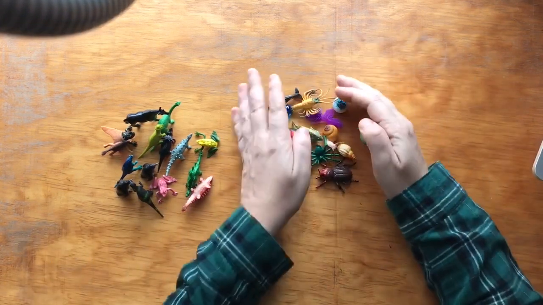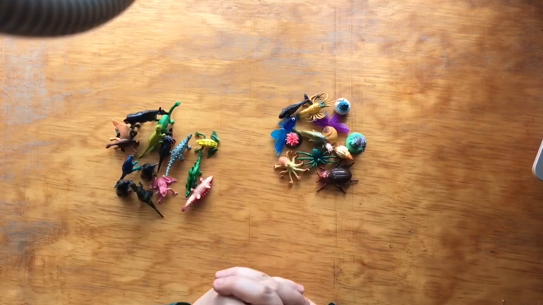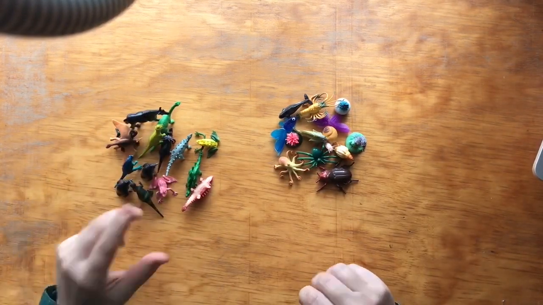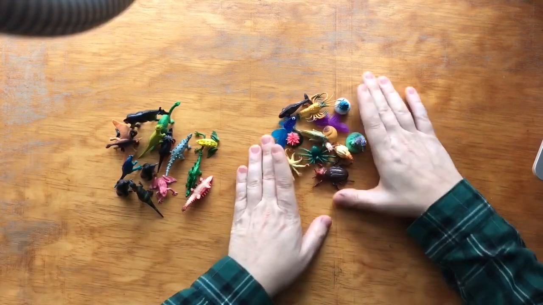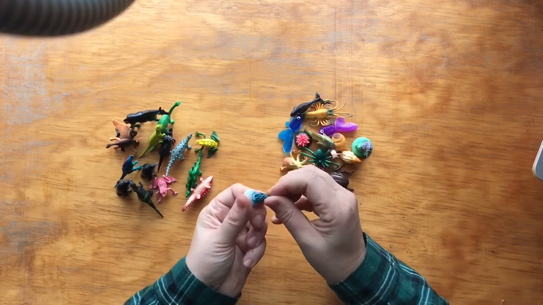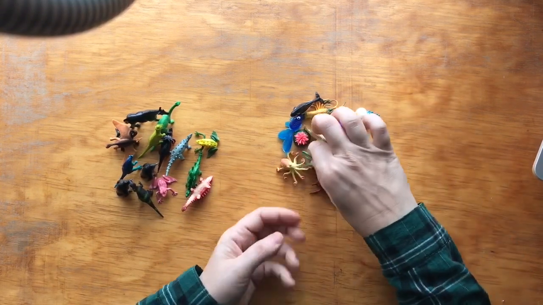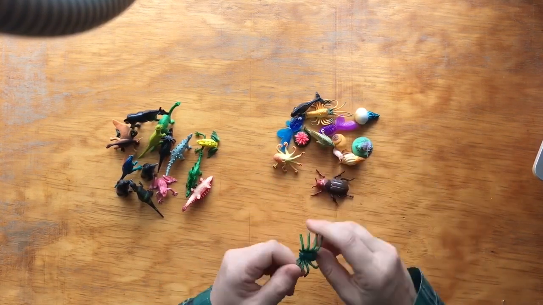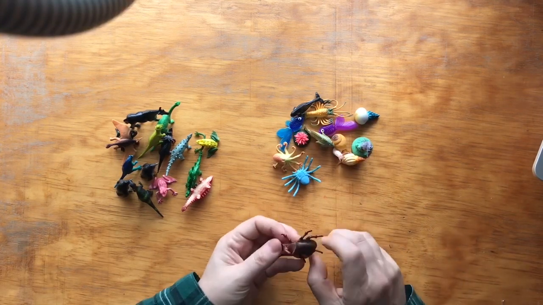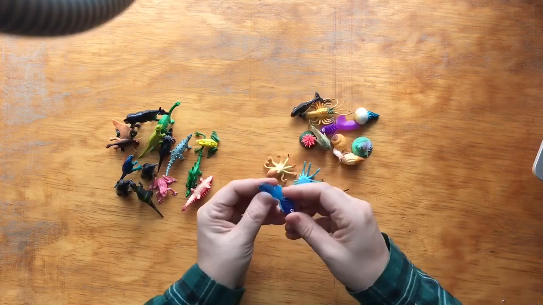All right, so these are now my 2 piles. And if you look closely, you'll see that this pile are organisms that have 4 limbs, and these are organisms that do not have 4 limbs. So you have things like the jellyfish, which don't have any limbs, and then you have things like the spider, which have more than 4 limbs, or this stag beetle, I think it is, or this fish.